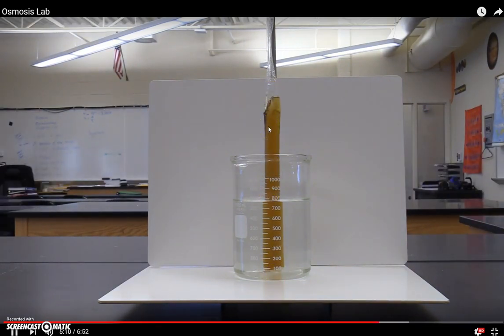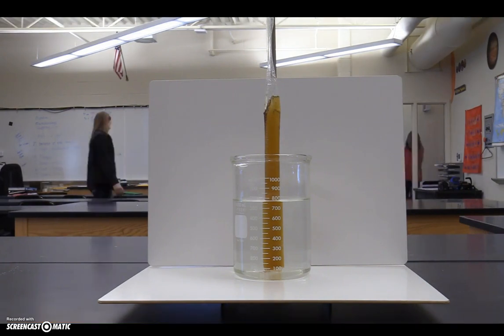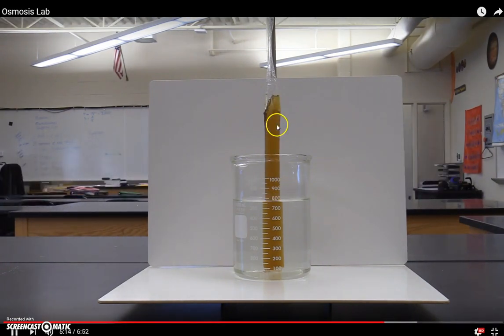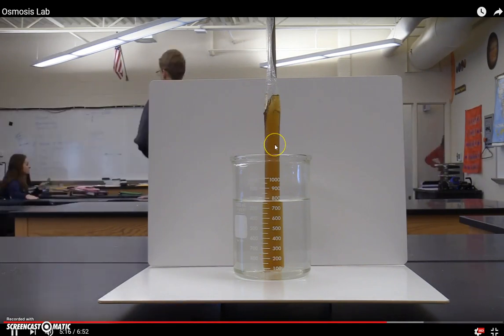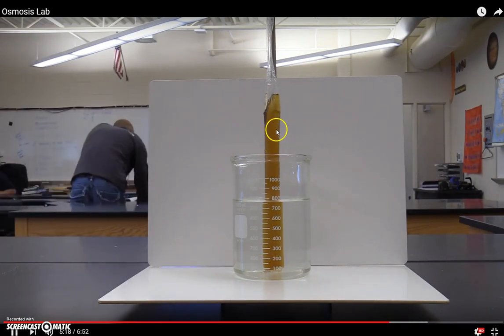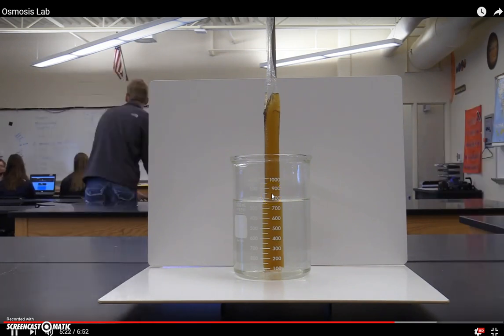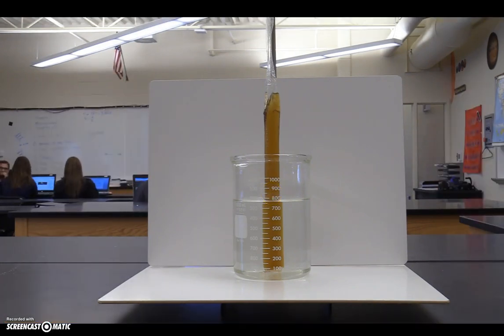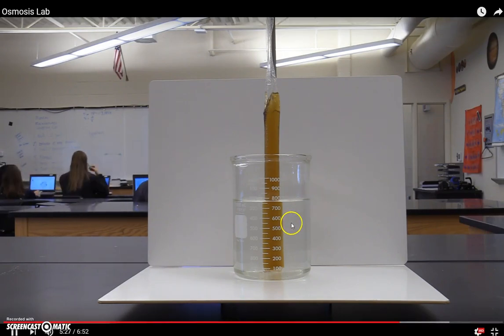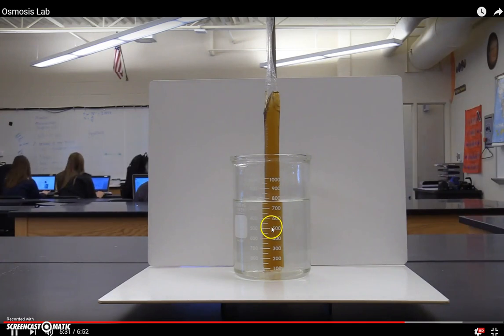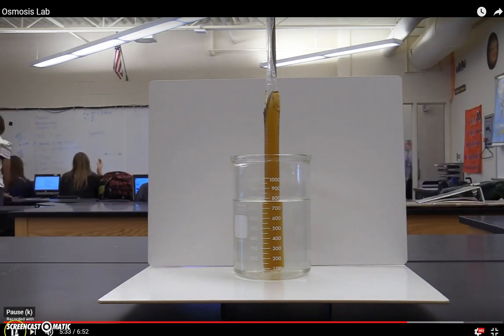You can also notice, if you paid attention, the color of the sugar, of the maple syrup, I'm sure it's maple syrup, is lighter because water has come into it. Okay, that's demonstrating osmosis, water moving across the membrane from high concentration to low concentration.